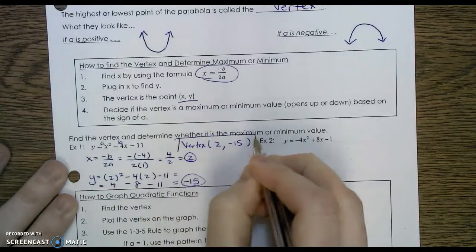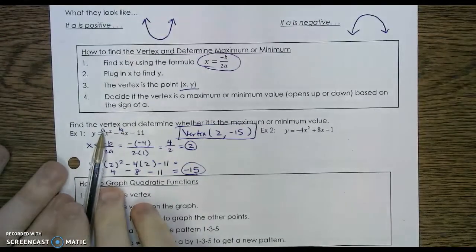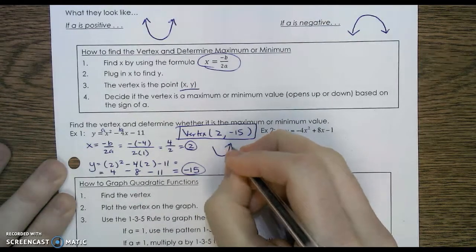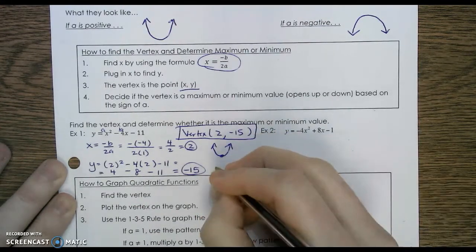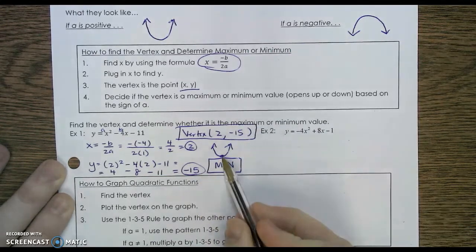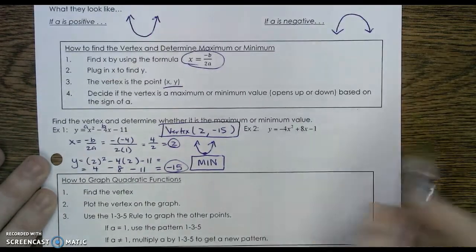They want to know whether that is a maximum or a minimum. Since my a value is a positive 1, this will be a smile, which means the vertex I just found is a minimum of the function. It is a minimum because the vertex will be at the bottom of the U shape of the parabola. Let's do it again right here.